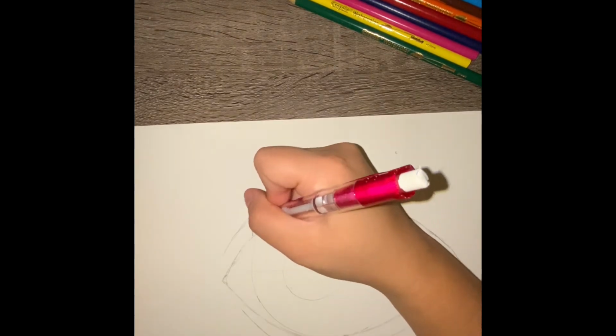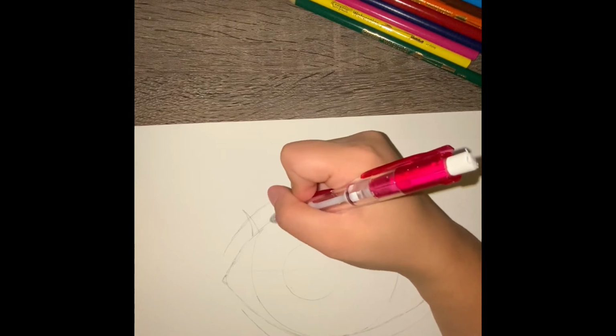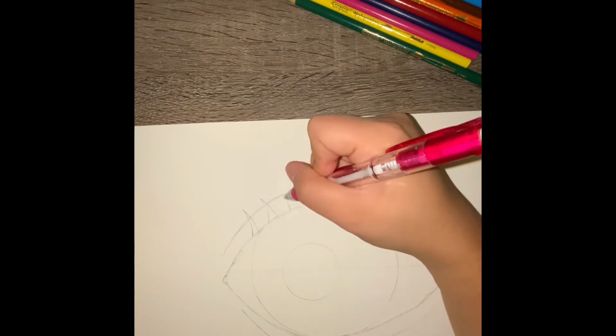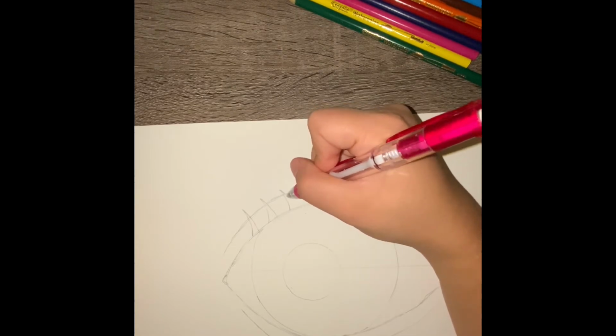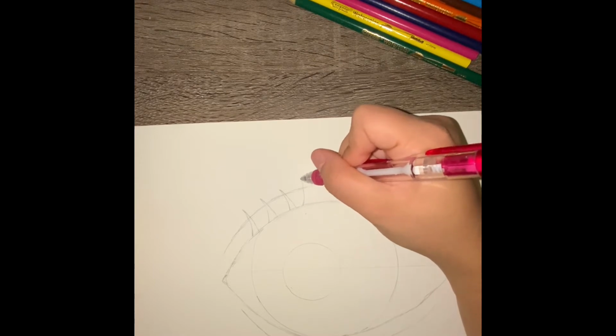Moving on to the next step, we're going to create eyelashes. With time as you go on, you're going to want to add a tilt to the eyelashes, so it's better just to kind of watch than for me to explain.